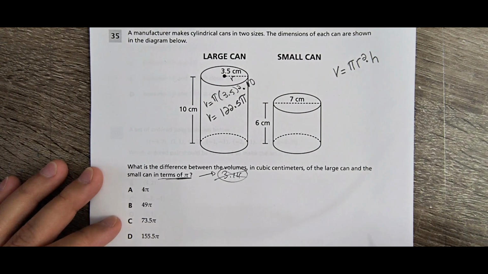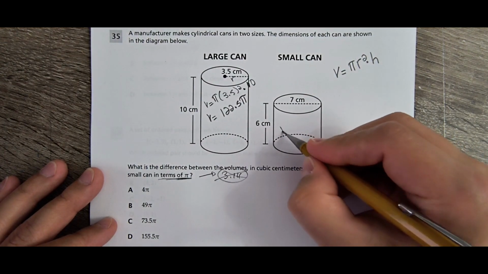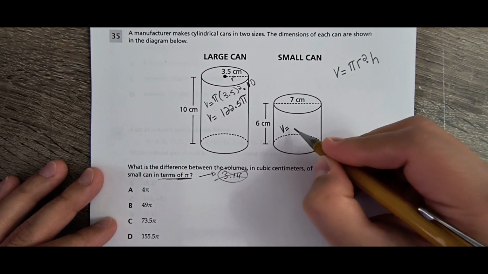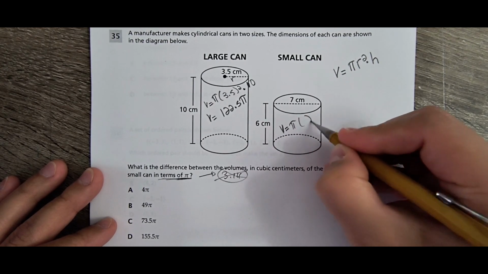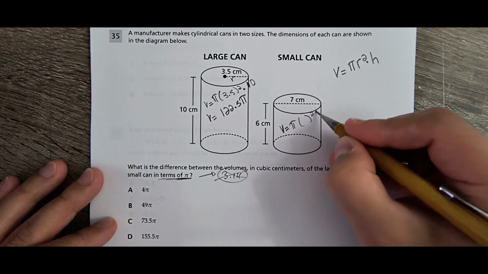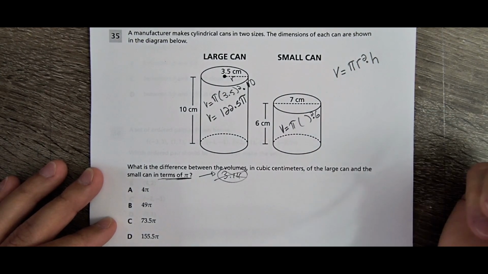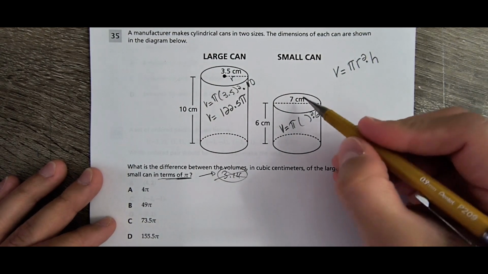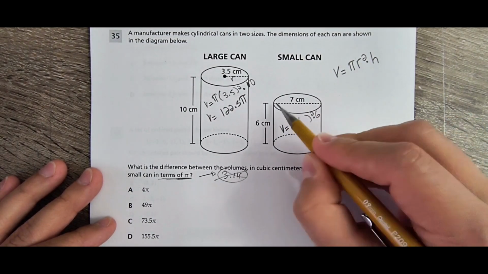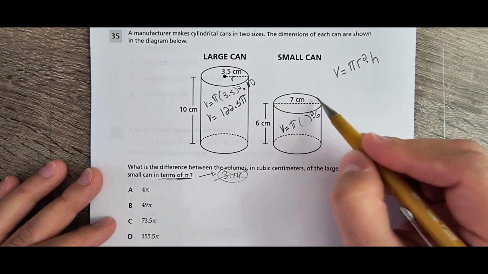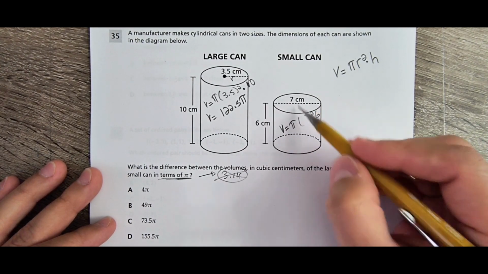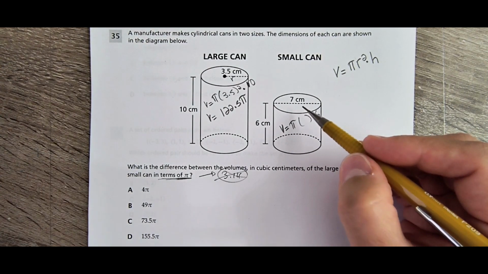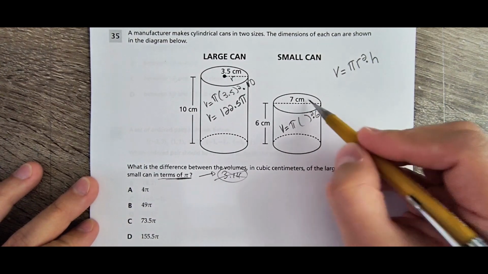Volume is equal to pi r squared h. H is 6, times 6. However, this is a tricky problem. You have to remember that the entire length of the circle, in this case the top or the bottom of the cylinder, whichever way you want to see it, this entire length right here represents the diameter.